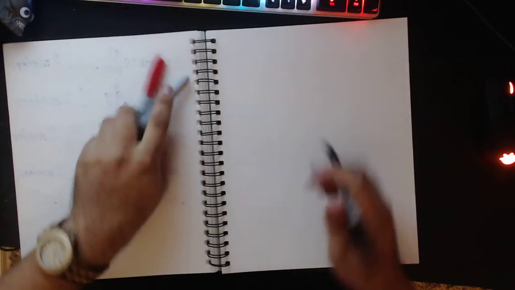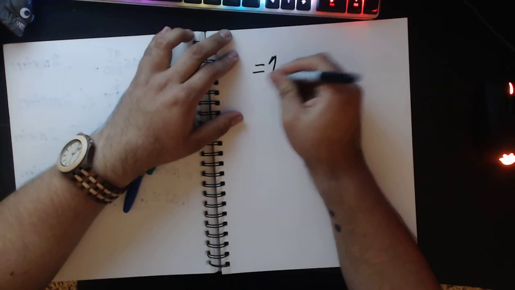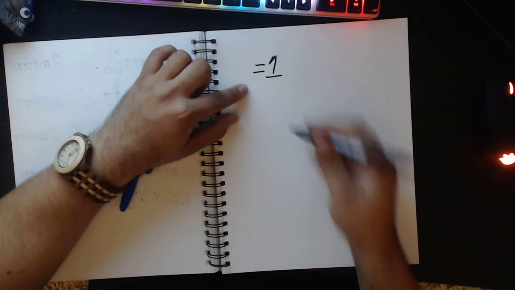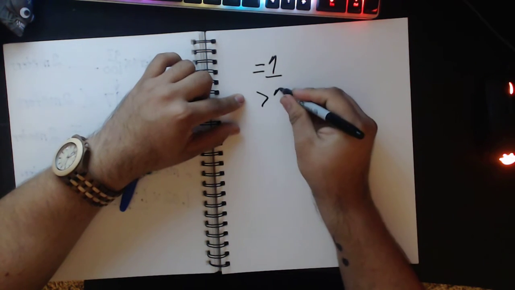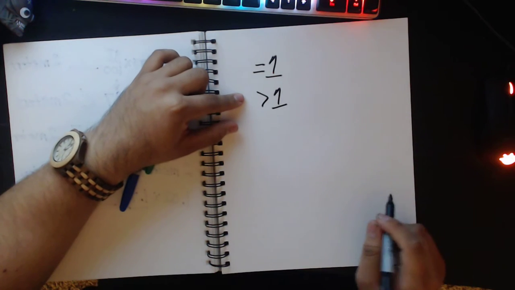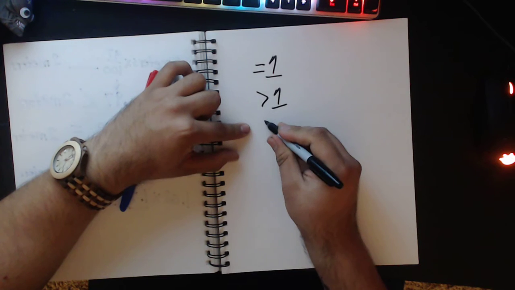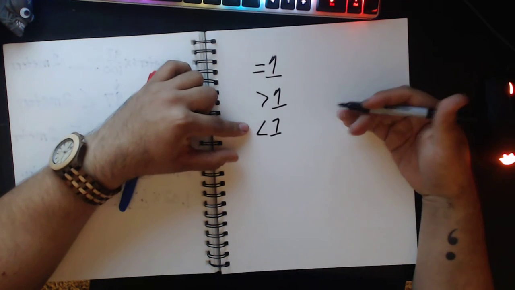So if you multiply anything by something that is equal to 1, then it'll be equal to the factor. If you multiply by something that is greater than 1, then it's going to be greater than our factor. Now, if you multiply by something that is less than 1, then we're going to have something that is less than the factor.